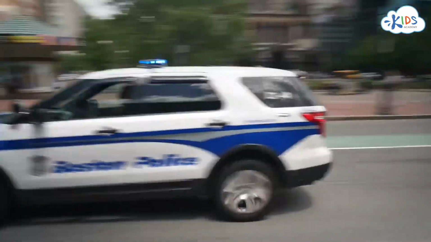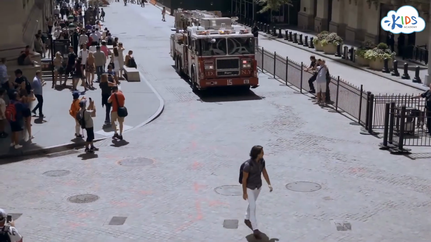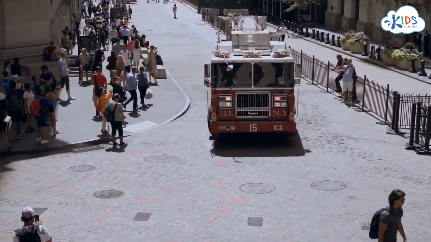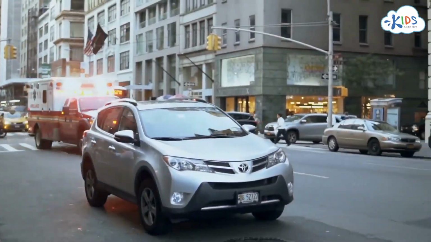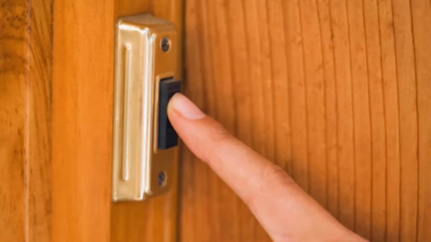All emergency service cars have sound alarms: police cars, fire trucks, and ambulances. When these cars race to the rescue, the alarm sound tells other cars to get out of the way. A doorbell signals that someone is at your front door.